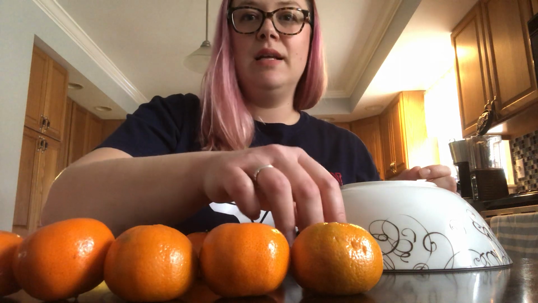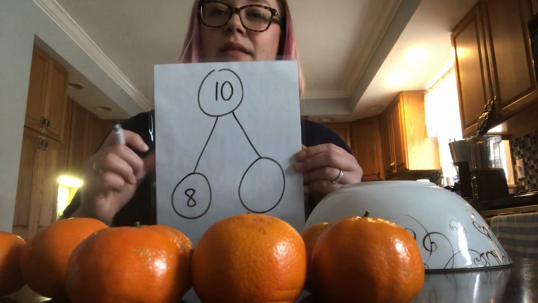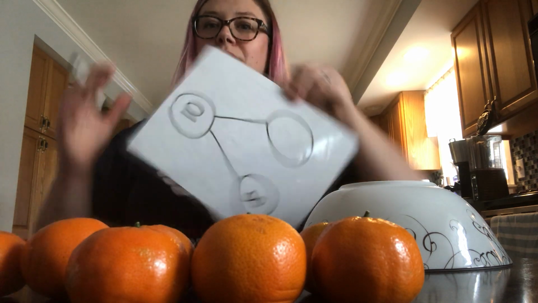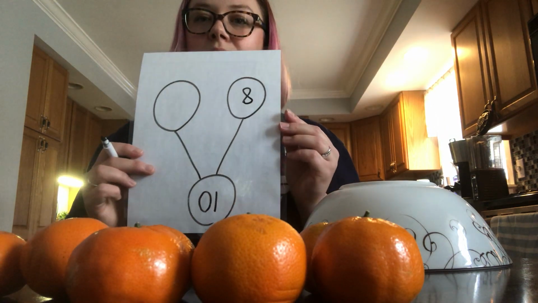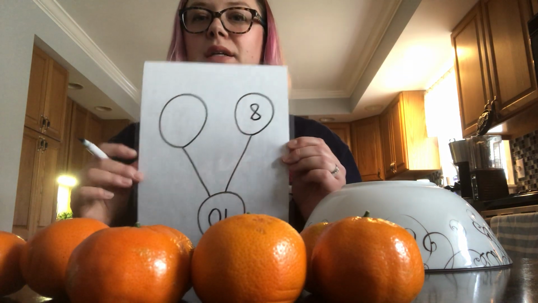Let's count and see how many are showing. 1, 2, 3, 4, 5, 6, 7, 8. So how many bears are showing? 8. You're right, there are 8 showing. So I'm going to put 8 in one of my parts on my number bond. 10 and 8. And we have to find the missing part.